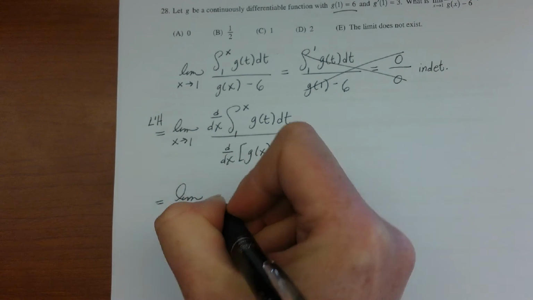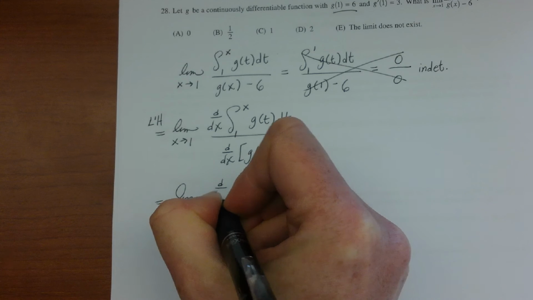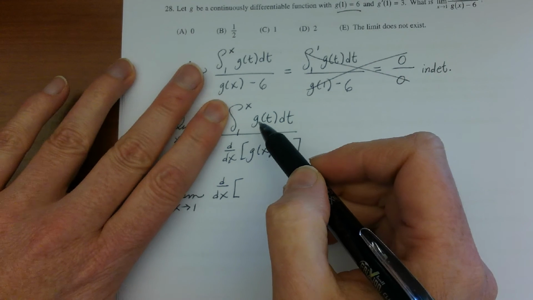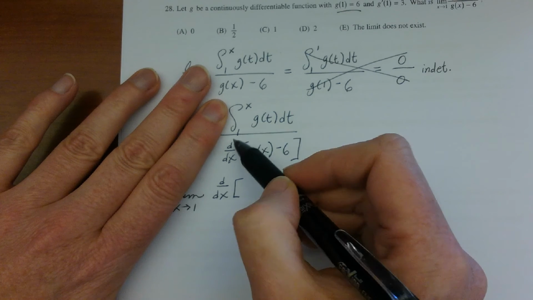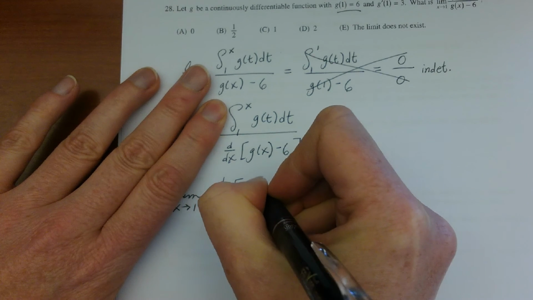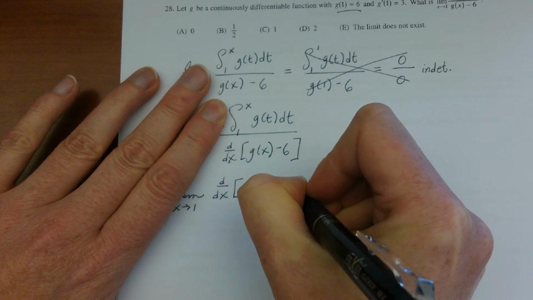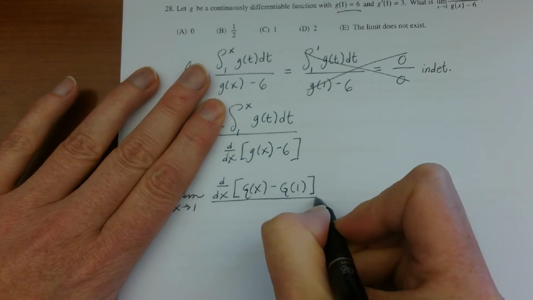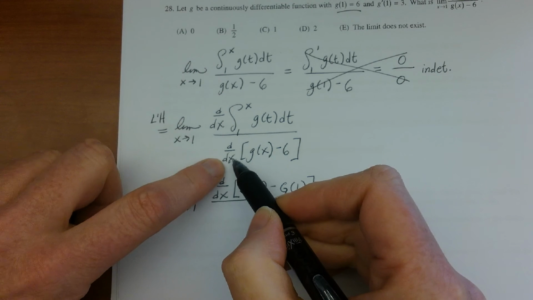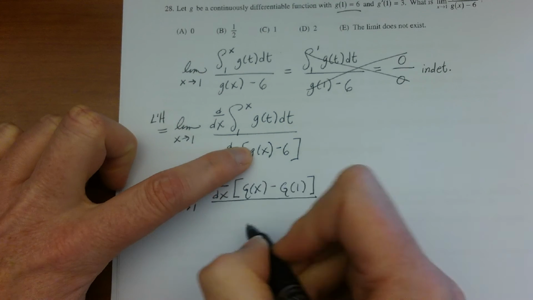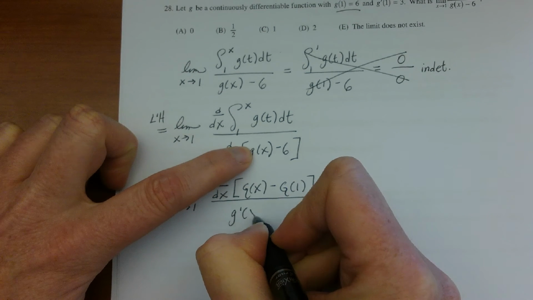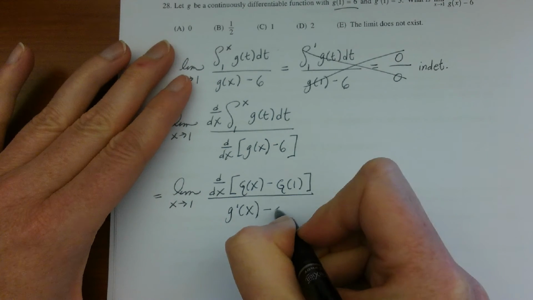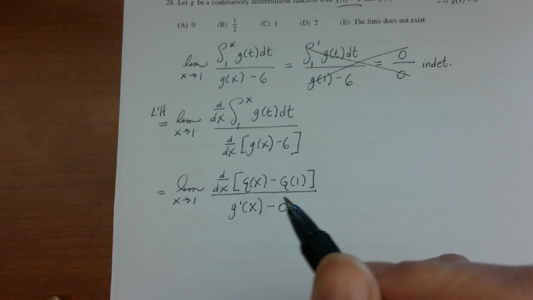Limit as x approaches 1 of d dx has to just sit there and wait. And then this integral, using the fundamental theorem of calculus, would be big G of x minus big G of 1. Okay, and then let's do the derivative of the bottom. That's easier. D dx of g of x would be g prime of x. D dx of 6 would just be 0. So I'll just show that I thought that out, but if you don't write minus 0, it's totally fine.